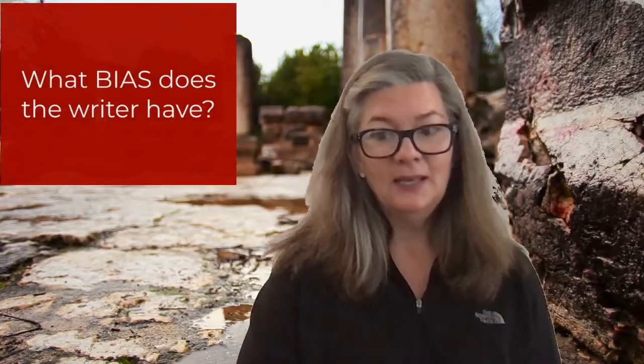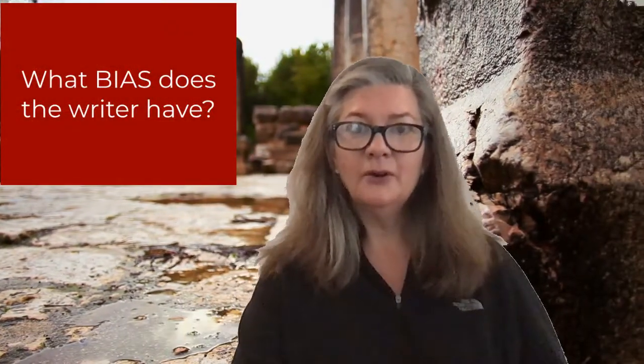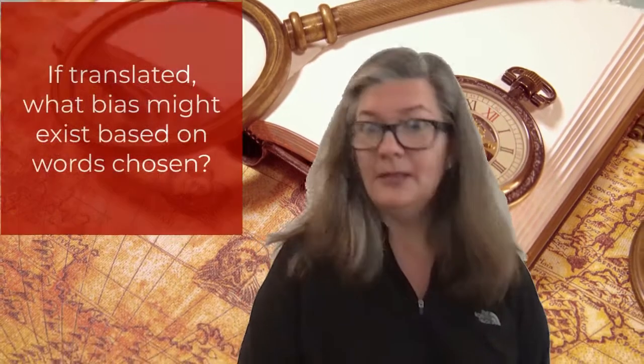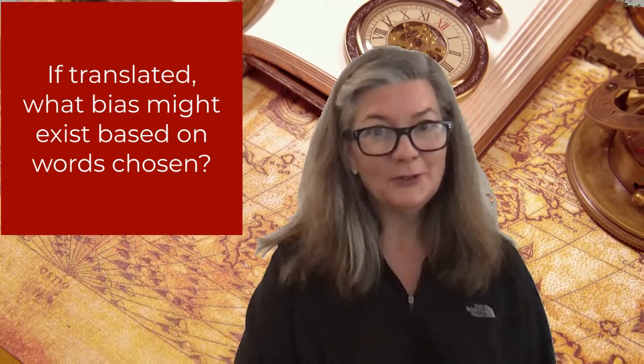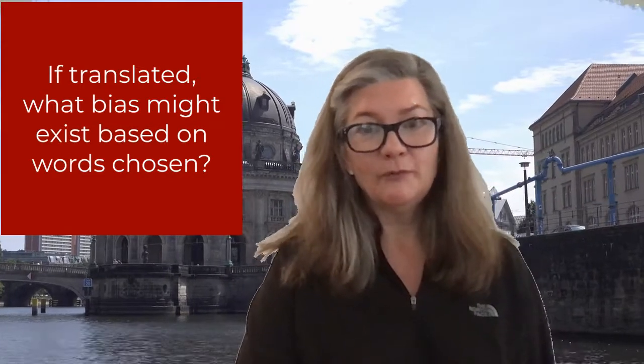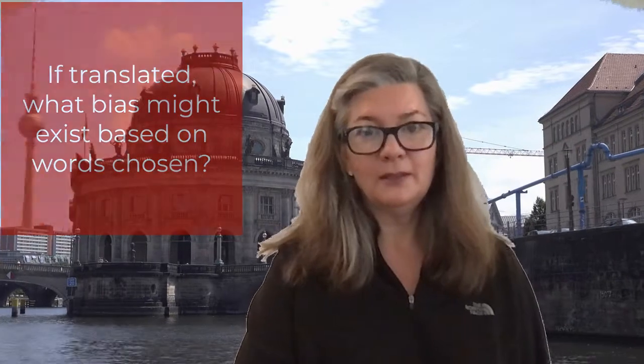We have to remember that every source has some kind of bias. And so we want to compare the source to others produced at that time and see if we can get a sense of a difference between this source we're looking at and others from the same time period. If the source is a translation of another language, it would be great to try to find other translations and see if the translator had any sort of bias seeping into the way that the source was written.